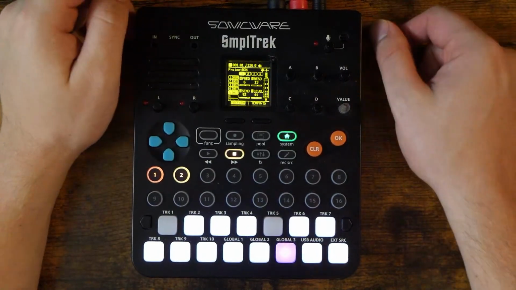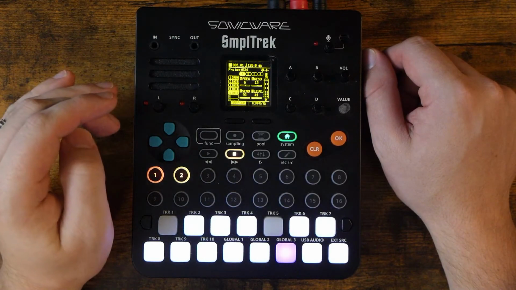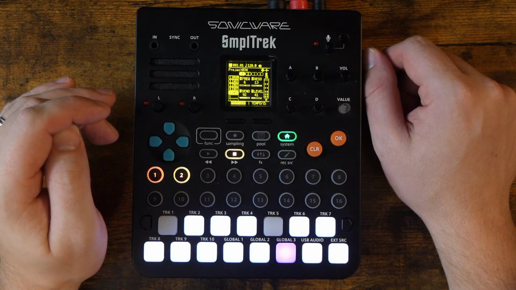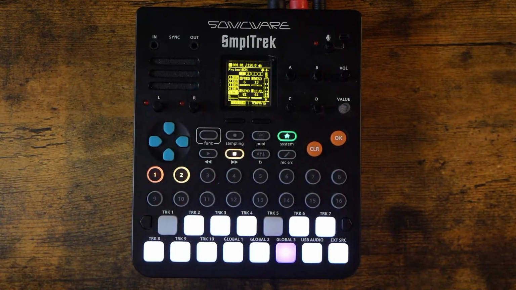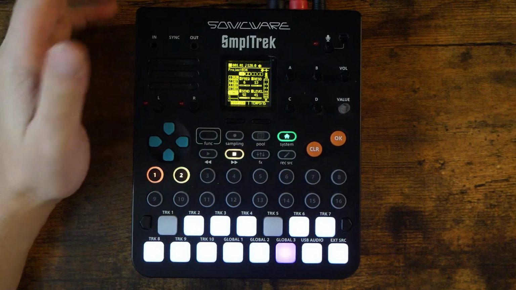Let's see here. What else do we want to look at? Perform mode is really cool. Really cool, actually. I wish the looping could work with the audio tracks. I know that would be super hard to implement, but I just wish it could.